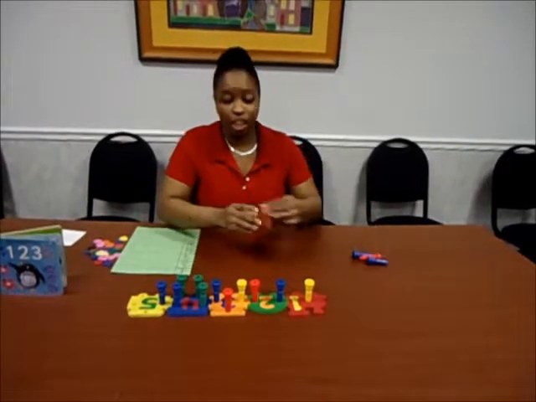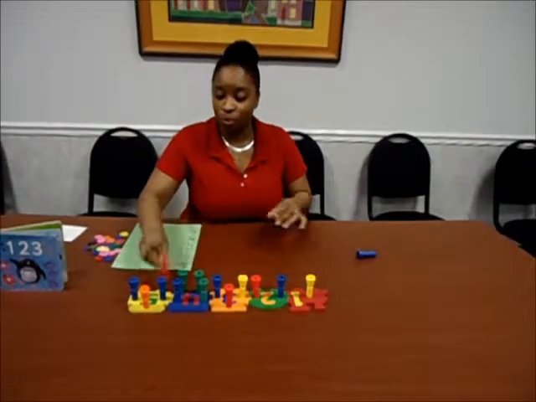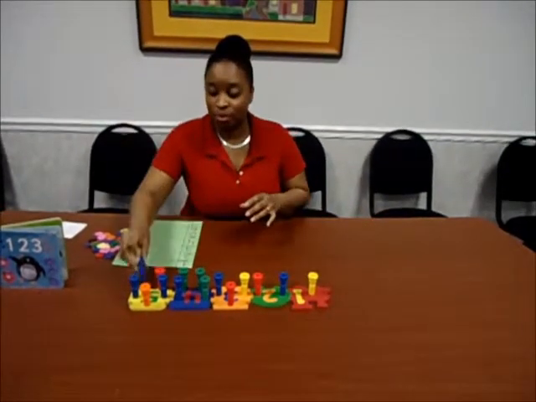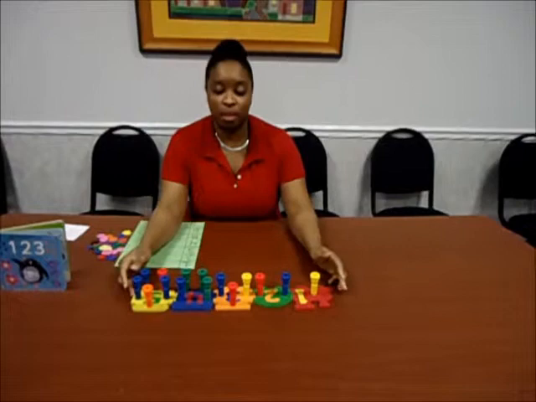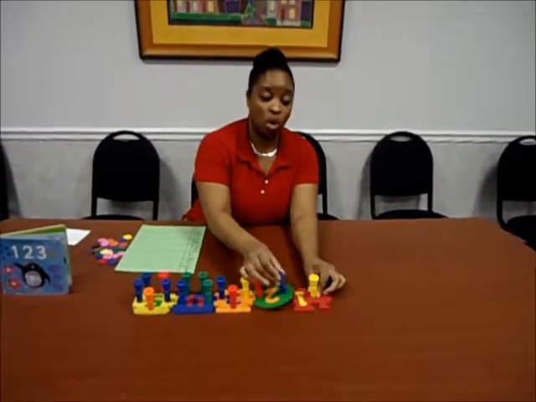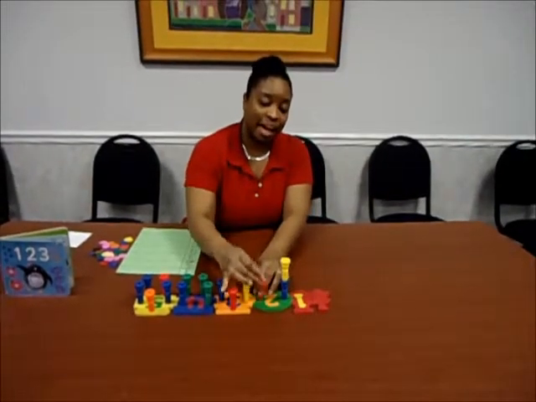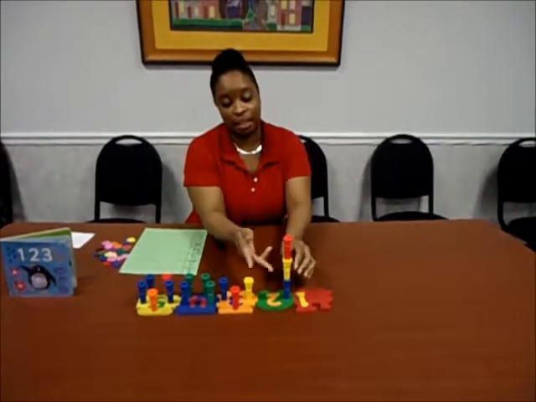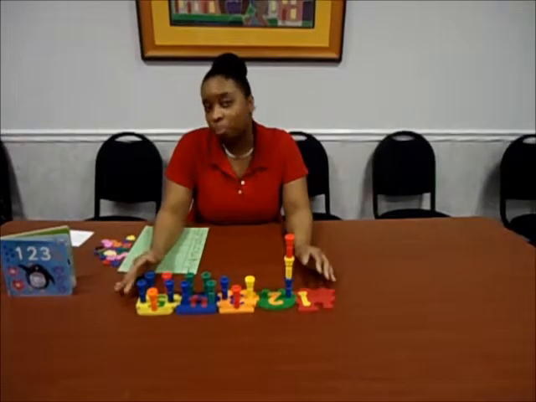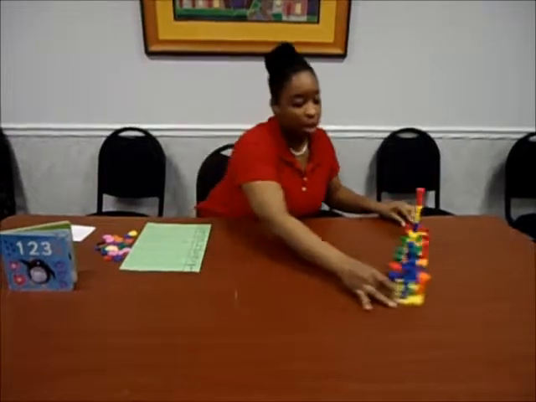1, 2, 3, 4, and 5. And this is a very good lesson. The kids can take it down. They can actually build one on top of the other. They can stack high, and they can count like this as well. So it serves many purposes, but this is a good activity to have in the classroom.